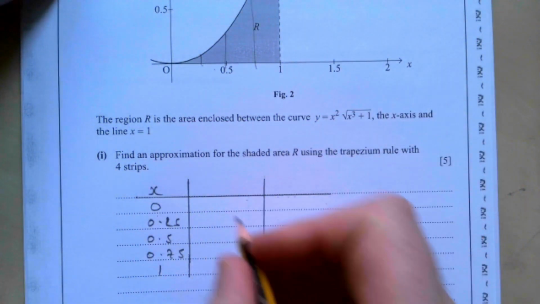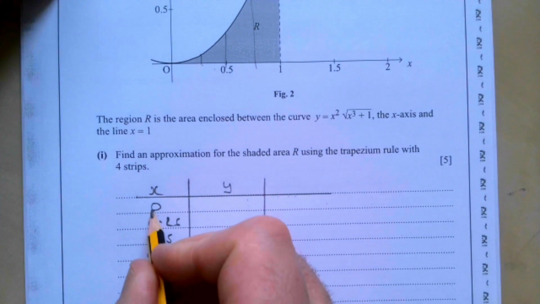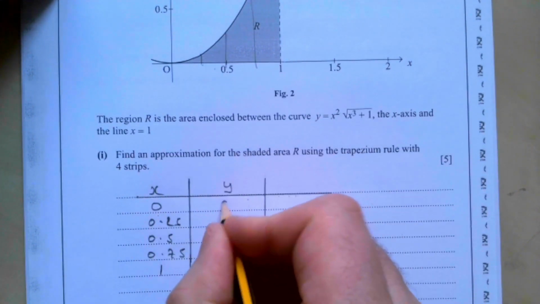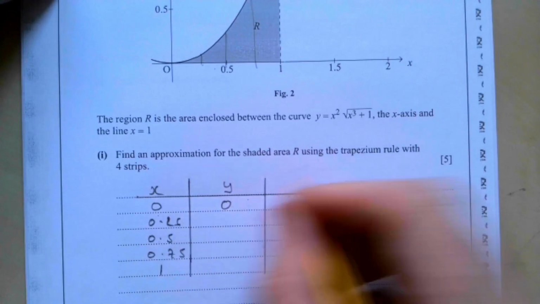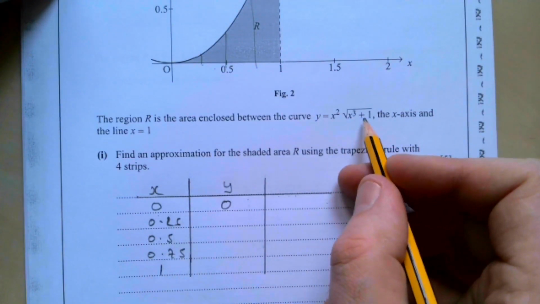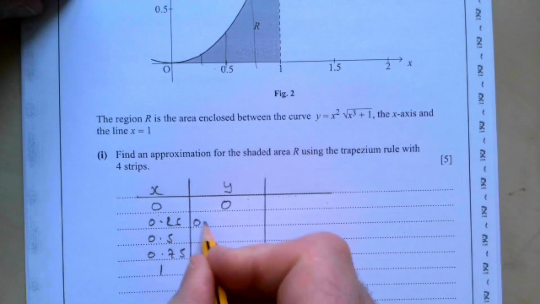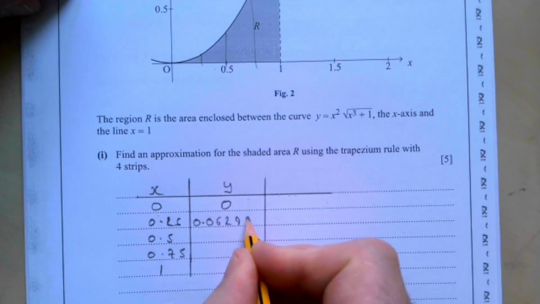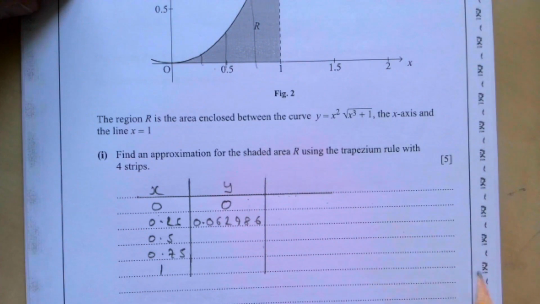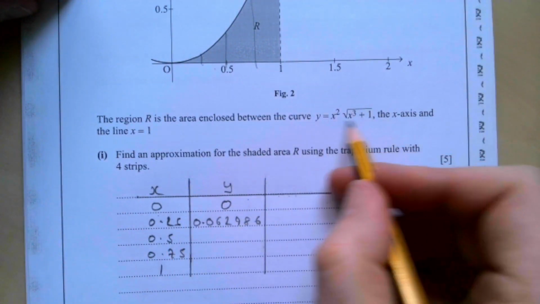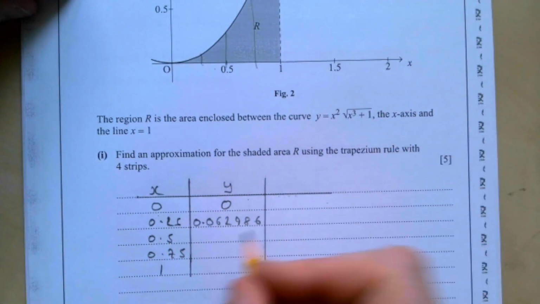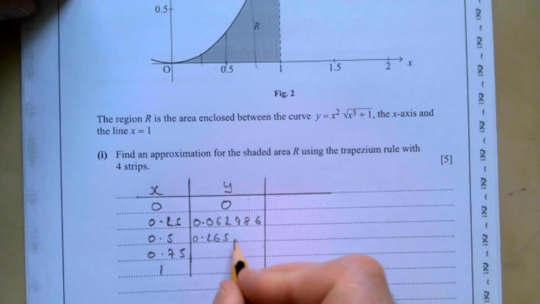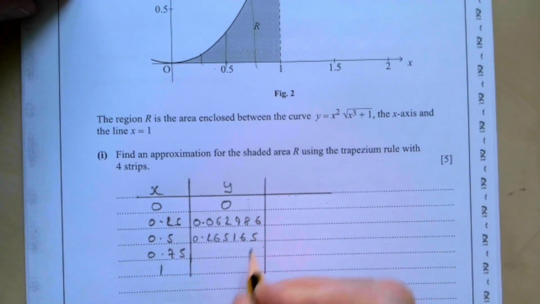And so then my y coordinates for each of those: if I put 0 into this here, I'm going to get 0. If I put 0.25, again I'm substituting into this, you can take my word for it, you're going to get 0.0629986. If you substitute in 0.5 into this, you get 0.265165.